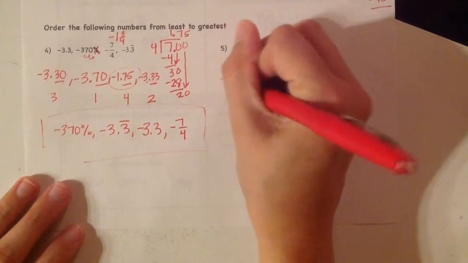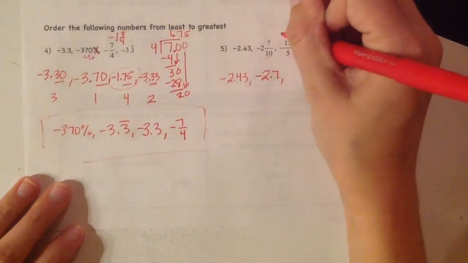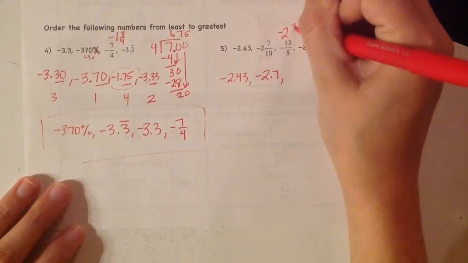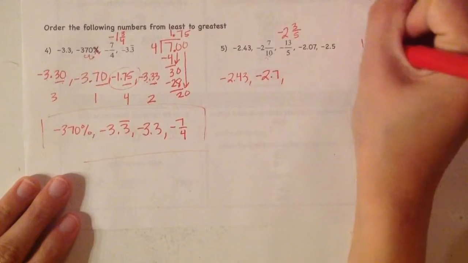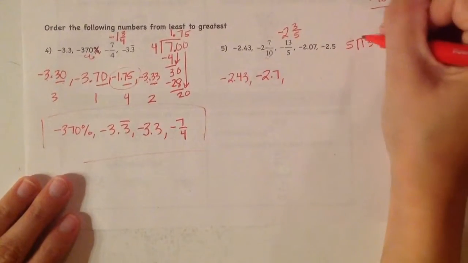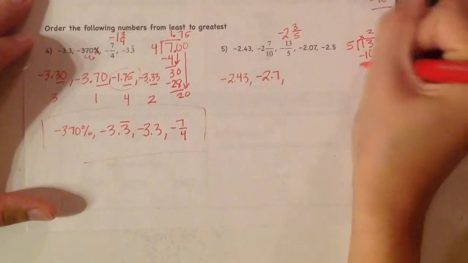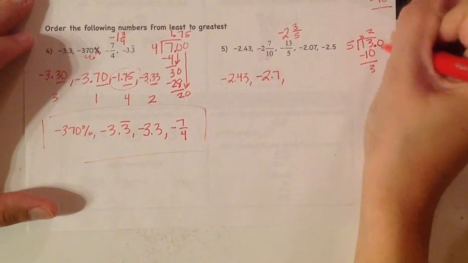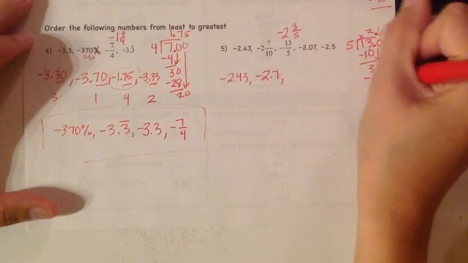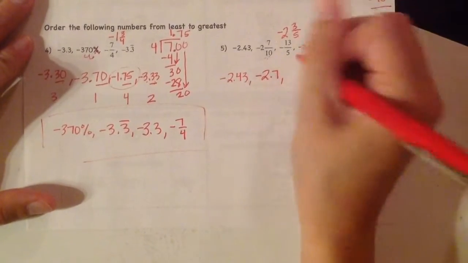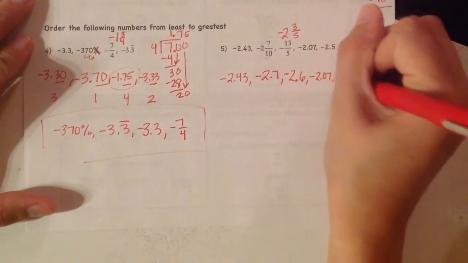I'm going to rewrite the others. And then negative 13/5. Well, I could either convert this to mixed numbers. It goes in twice with 3 left over, and maybe you know the conversion of 3/5, or I can divide. 13 divided by 5. 5 doesn't go into 1, but it goes into 13 twice to give you 3. Add a decimal, add a 0. 5 goes into 30 6 times. So negative 13/5 is negative 2.6. Then we've got negative 2.07 and negative 2.5.